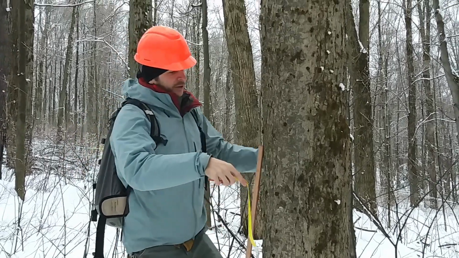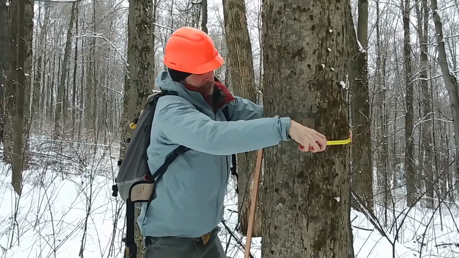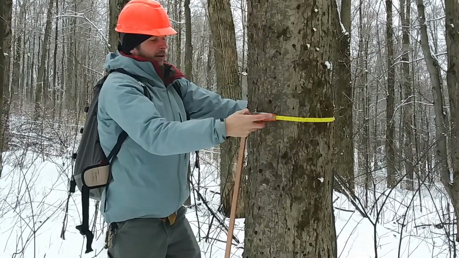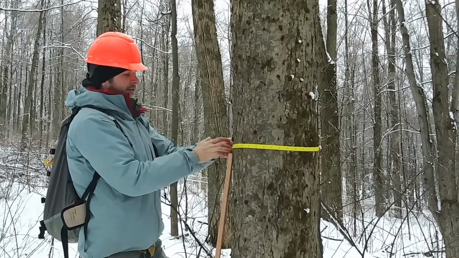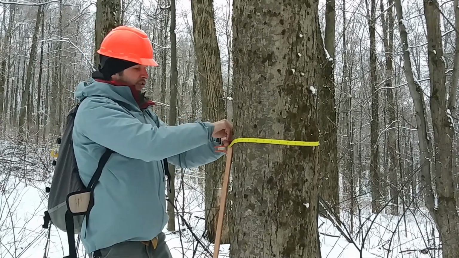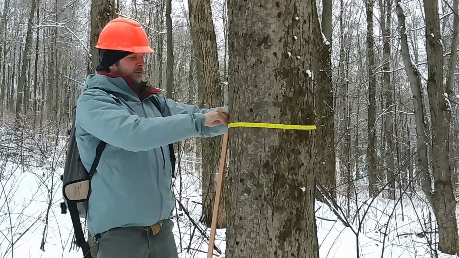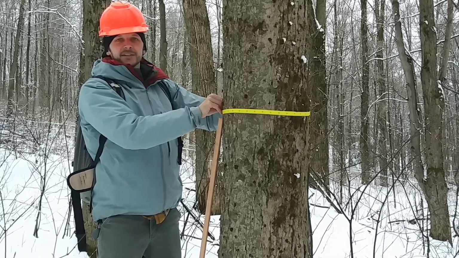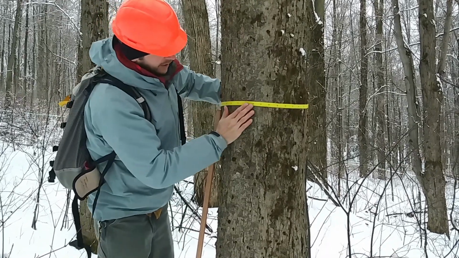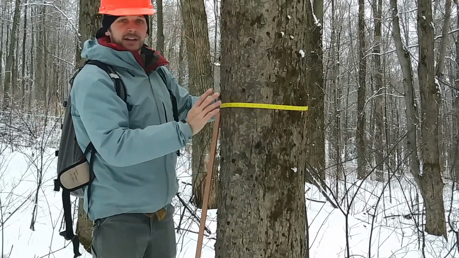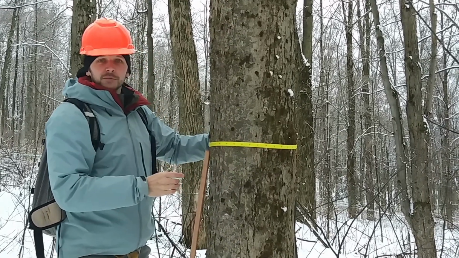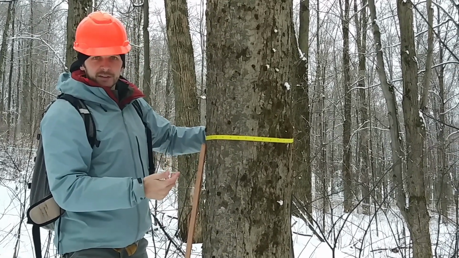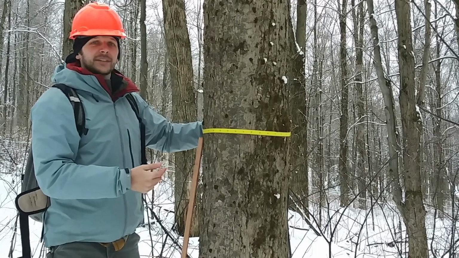And so I'm going to wrap the tape around the tree, taking care that the diameter tape is straight, and make my measurement at this height, being sure that the tape is flat, it is not twisted, and there aren't any obstructions like branches or vines getting in the way of the measurement at this height.